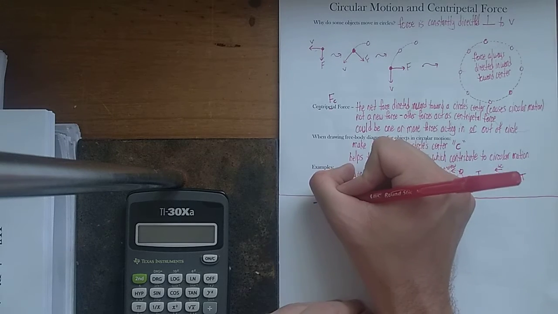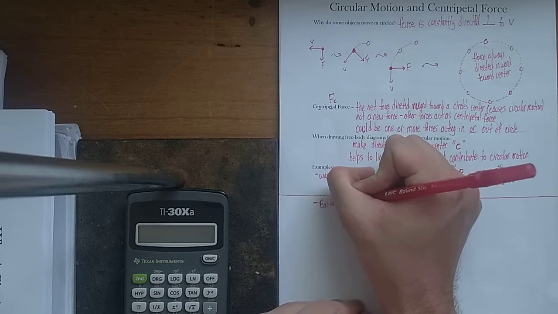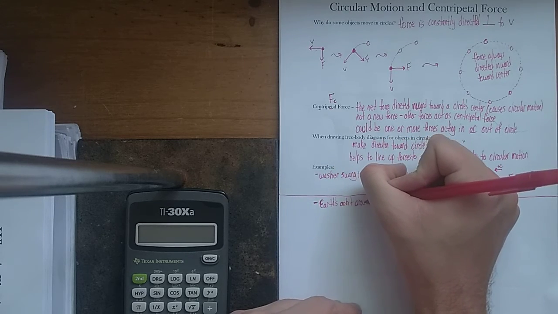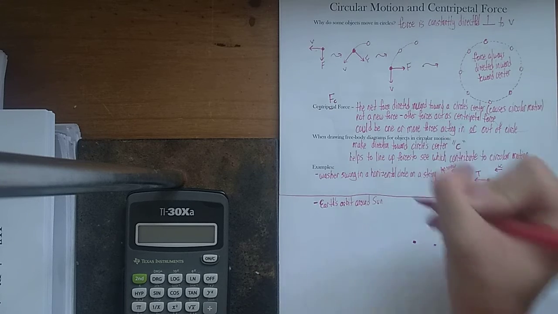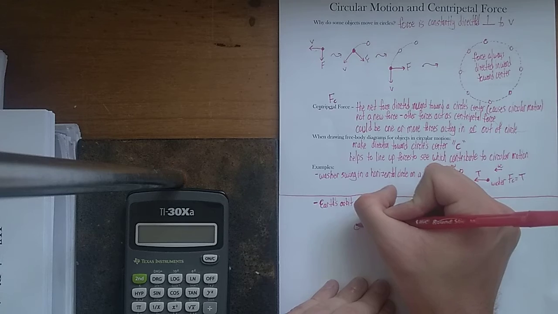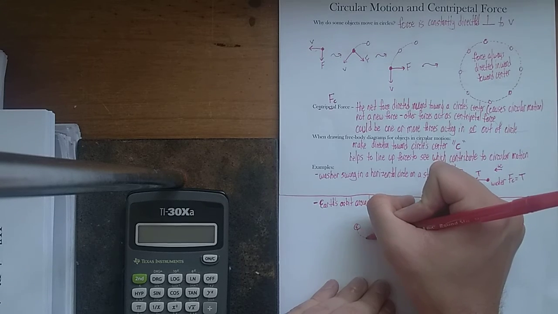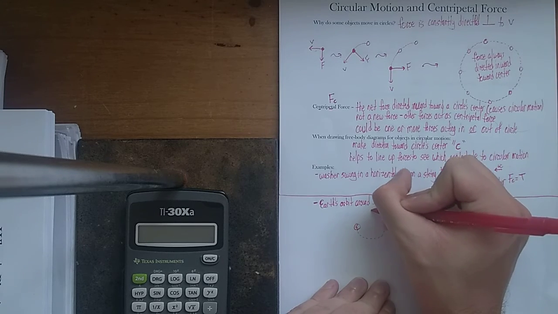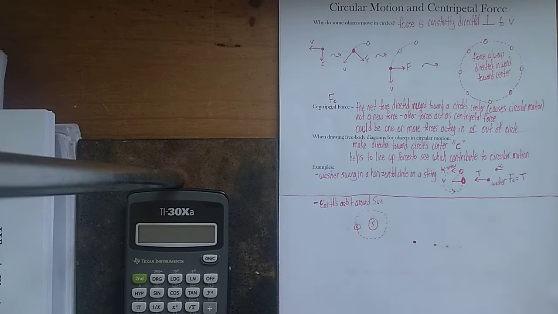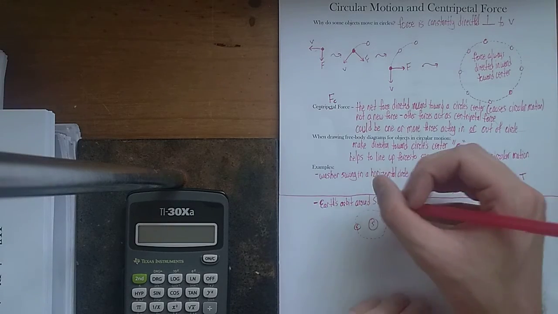Another example of a free body diagram with circular motion would be Earth's orbit around the sun. Now I'm going to draw a diagram that is wildly not to scale. So we've got, okay, here's Earth. It's going around the sun. Here's the sun. What would a free body diagram of Earth at that point in its motion look like?